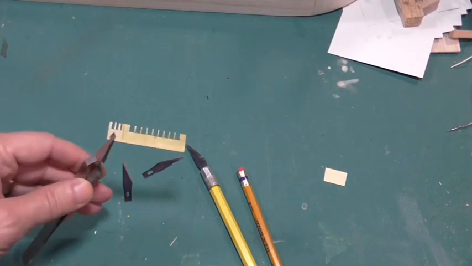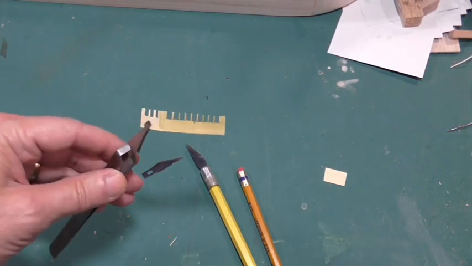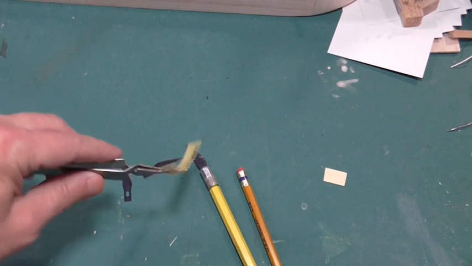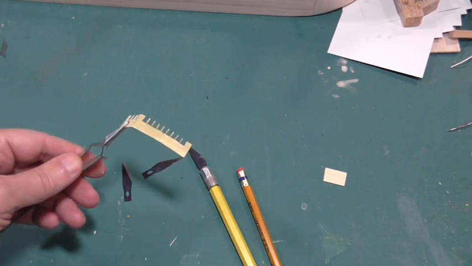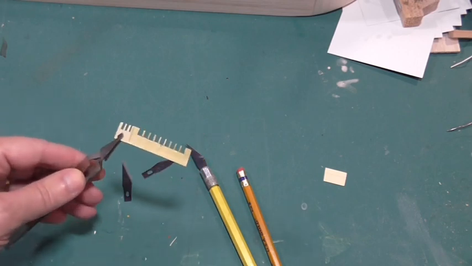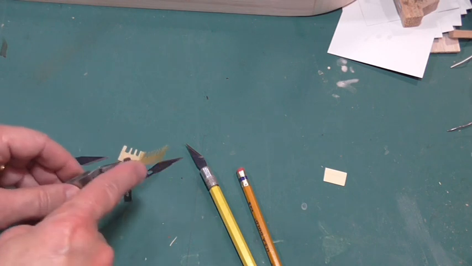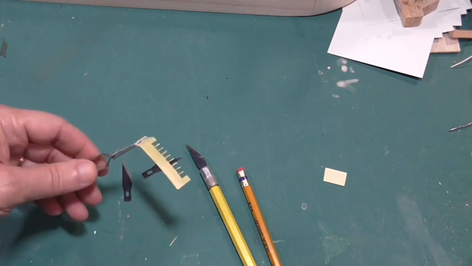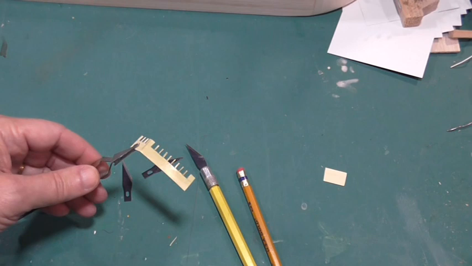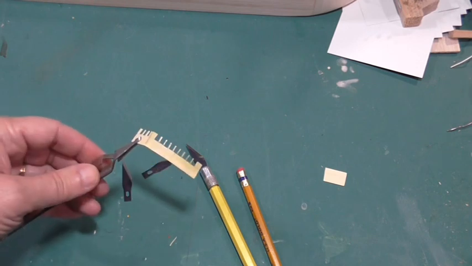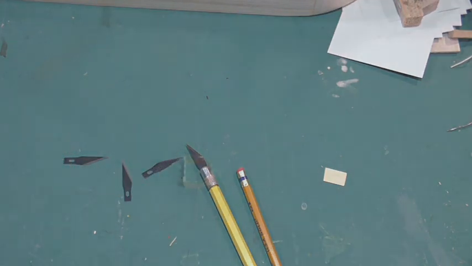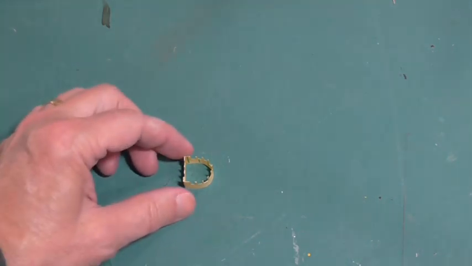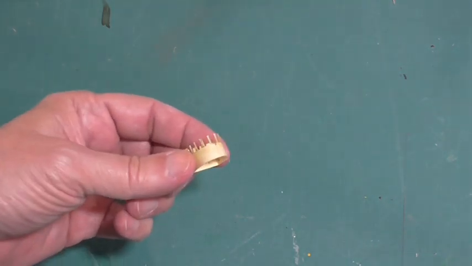Here we have the end product, and I actually did cut one of these panes out by accident, but what I did is I used a little glue and replaced it. You can't tell which one. Notice all the blades. That's how many I broke doing this. Here's the end product. Looks pretty good.